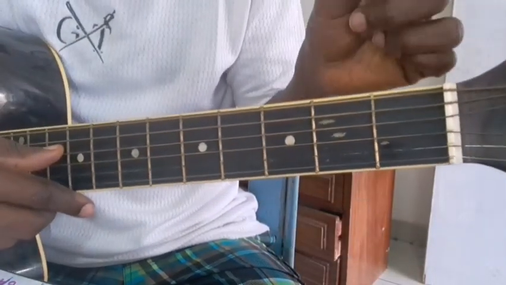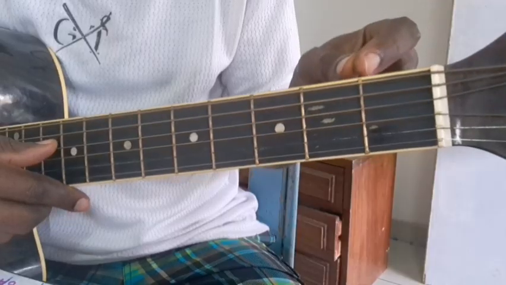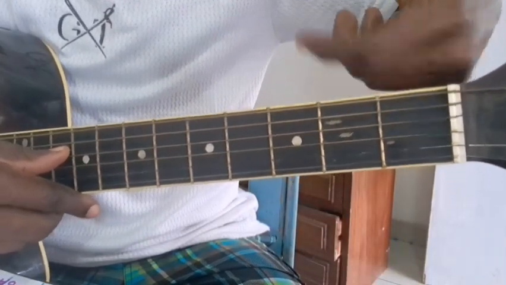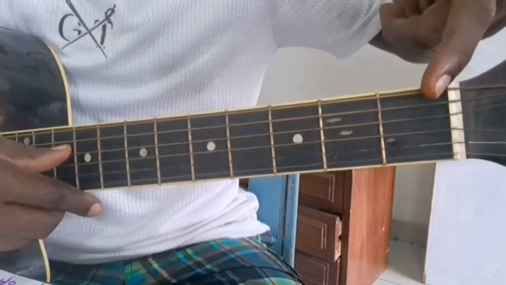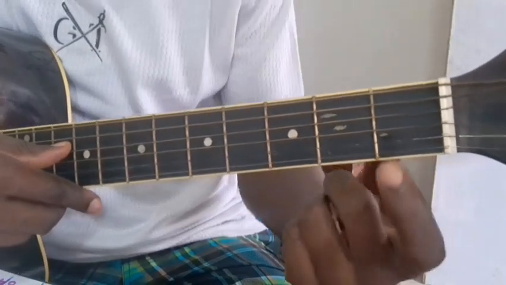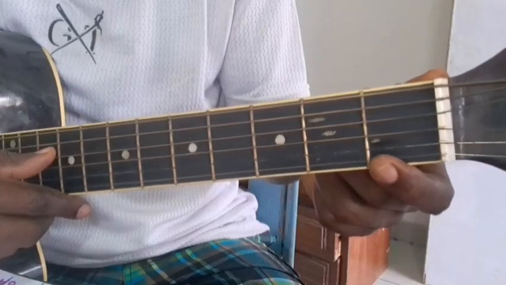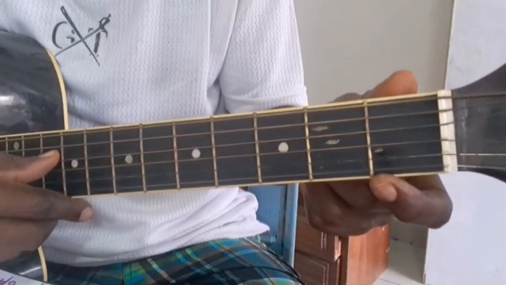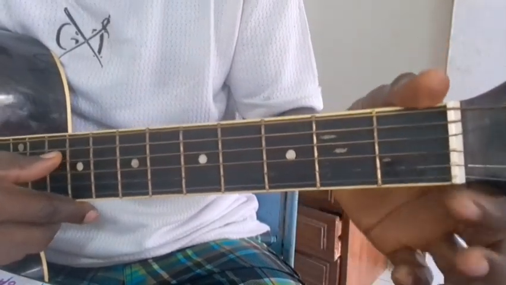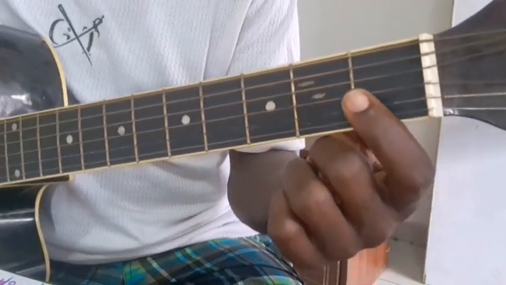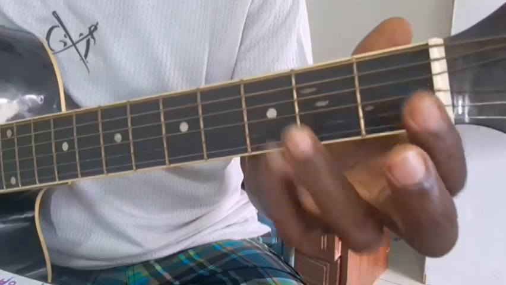Then our first inversion is towards the bass, starting with the open E, and our second inversion is towards the higher keys, starting with G, C, and E.